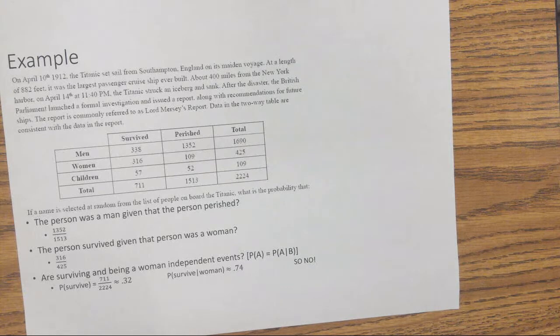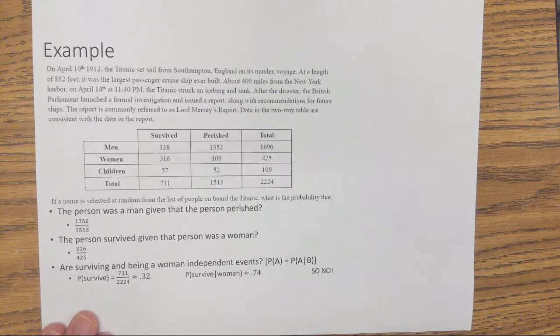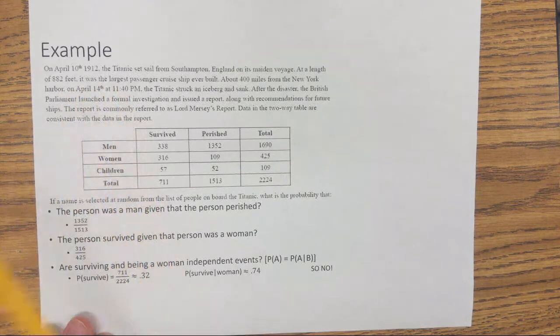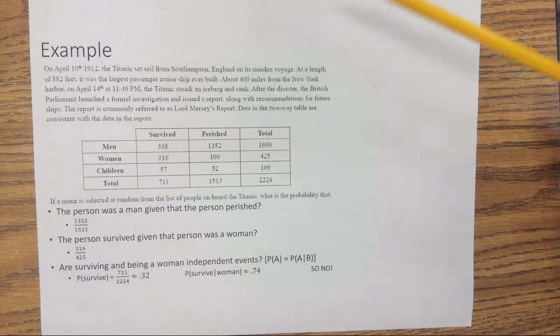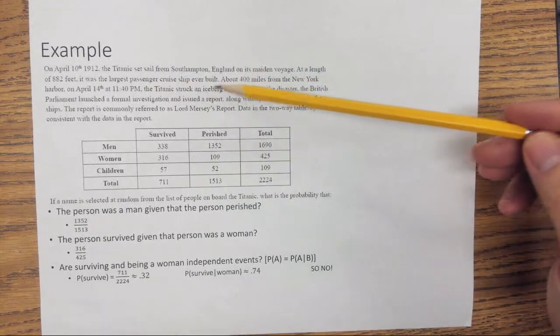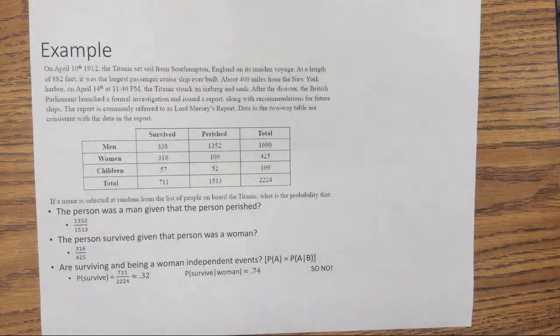Alright, here's one last example, and then this video will be over. On April 10th, 1912, the Titanic set sail from Southampton, England, on its maiden voyage. We all know what happened to the Titanic. About 400 miles from New York, it struck an iceberg and sank.